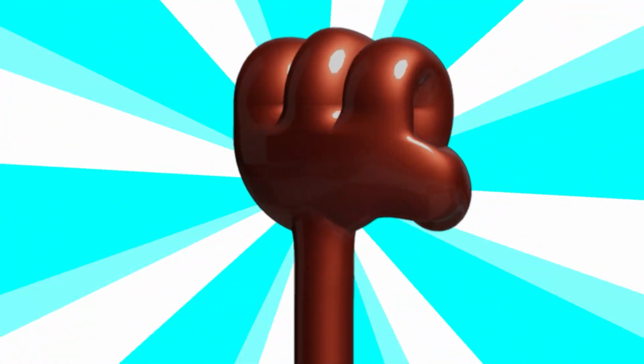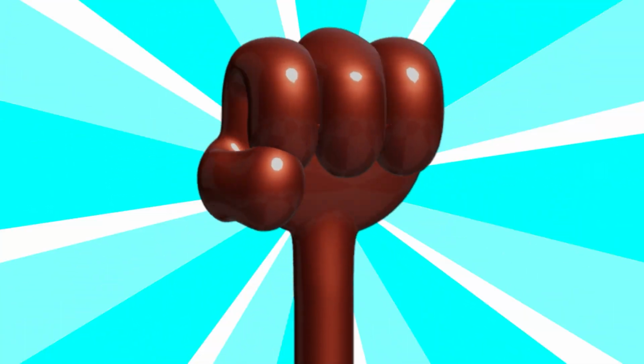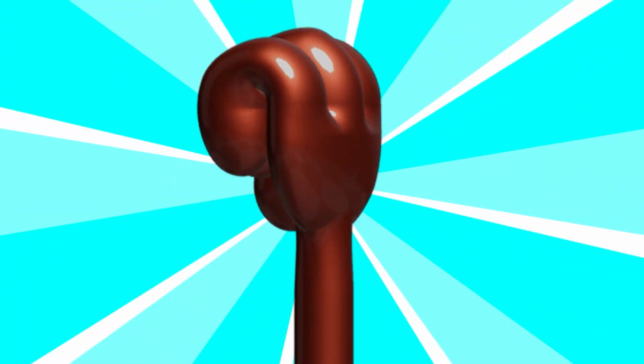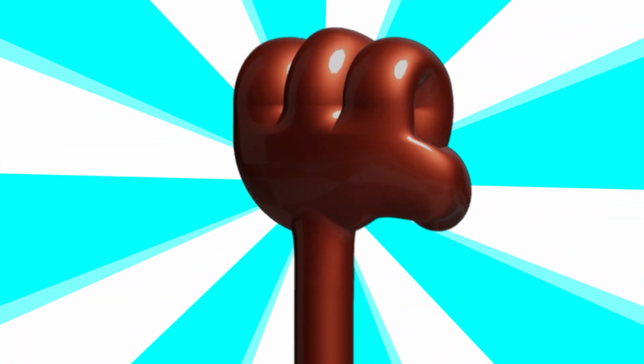Welcome to the second part of modeling cartoon hands in Plasticity. This one will be all about various surfacing techniques, so let's get ready to surface!